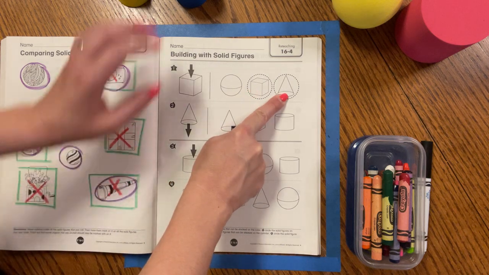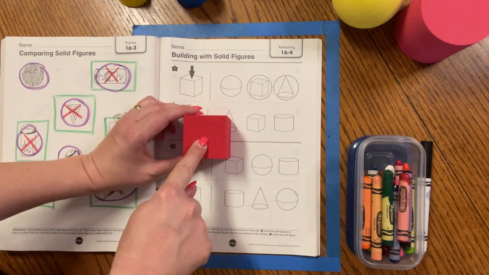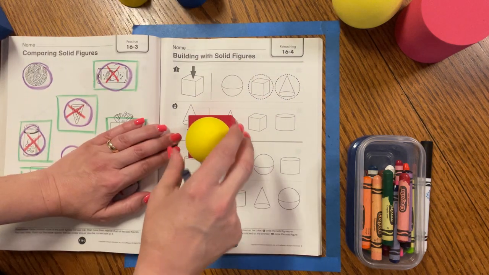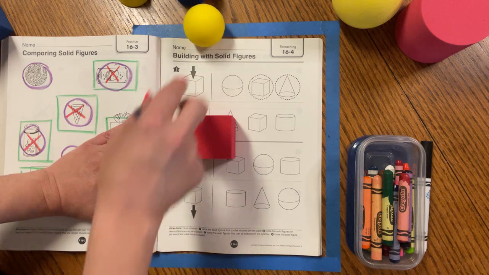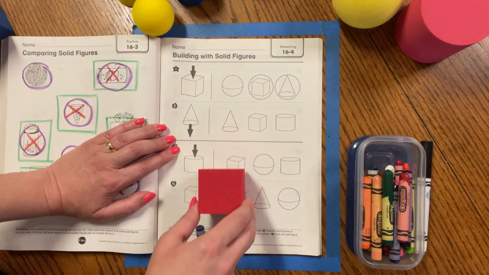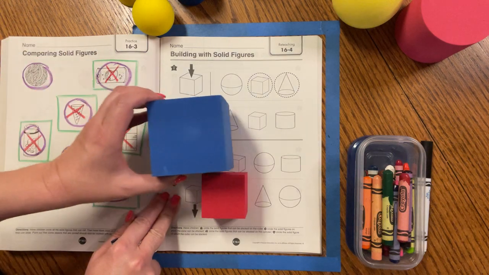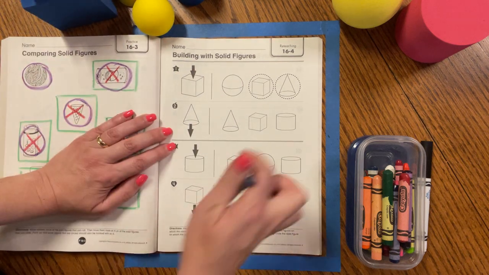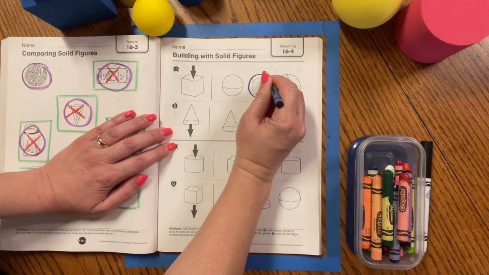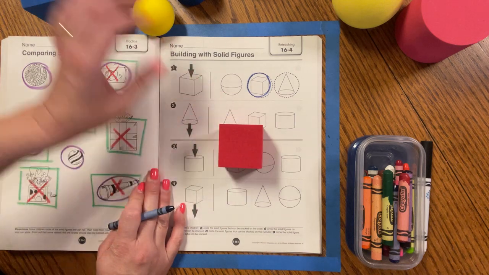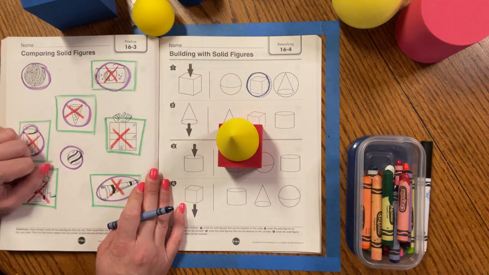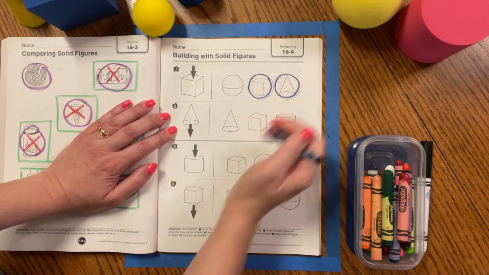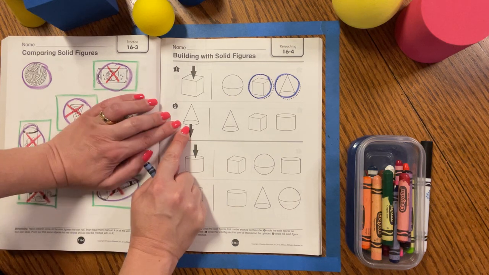Which of these shapes could I stack on top of my cube? Could I stack a sphere on top of a cube? Oh, it would be very difficult. So no, not so much. Could I stack a cube on top of a cube? Yes, I can. So we'll circle that. Can I stack a cone on the cube? Yes, I can. So let's circle that too. Great job.